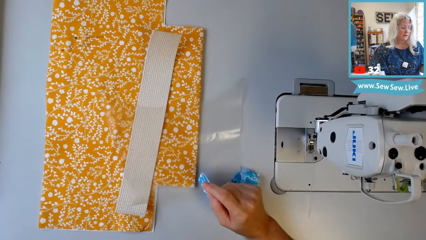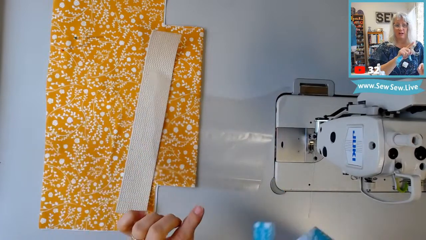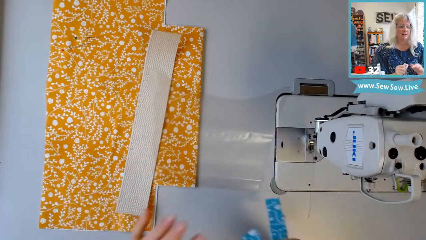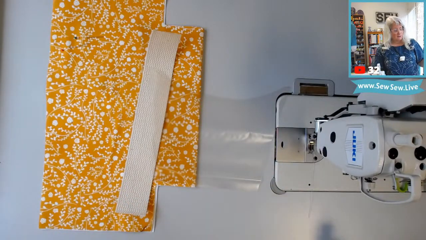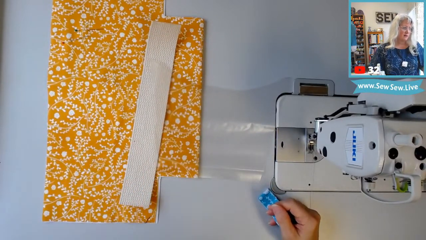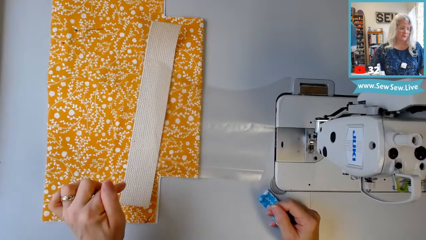So one of the things I want to show is how to sew one of these without the facing along the top edge. If you're one of those people that's like, I don't want to do that facing, you can skip it for sure. So I'm going to do it on this bag here because it makes the most sense of the three we cut out yesterday to do it on this one.